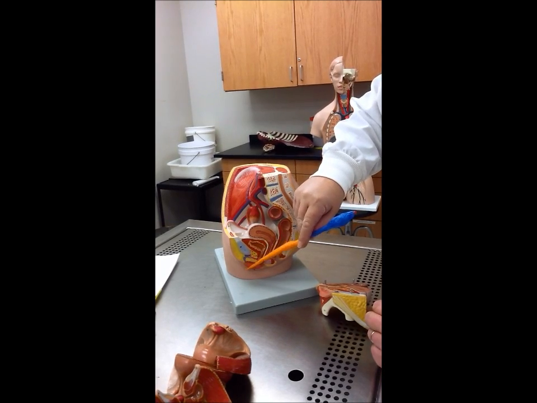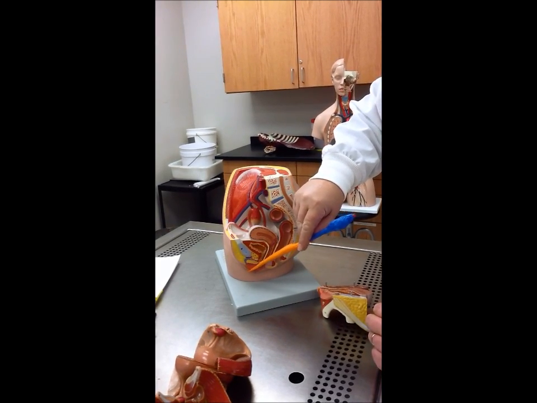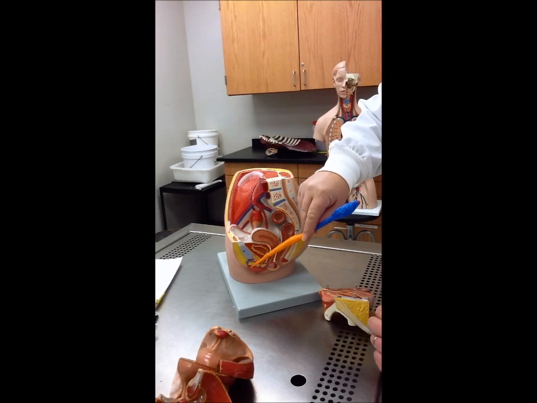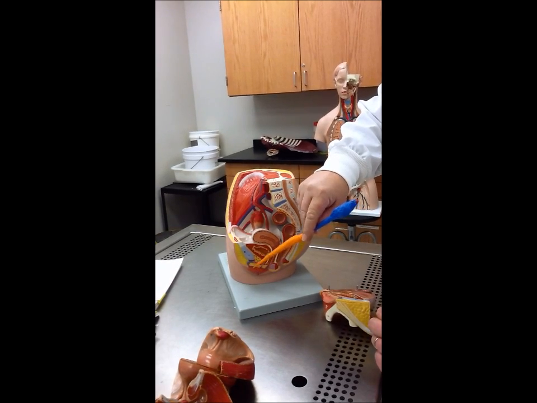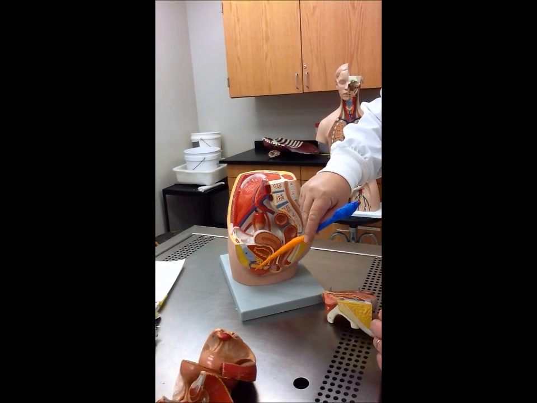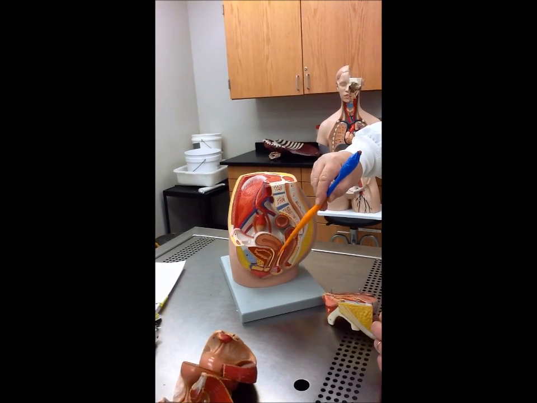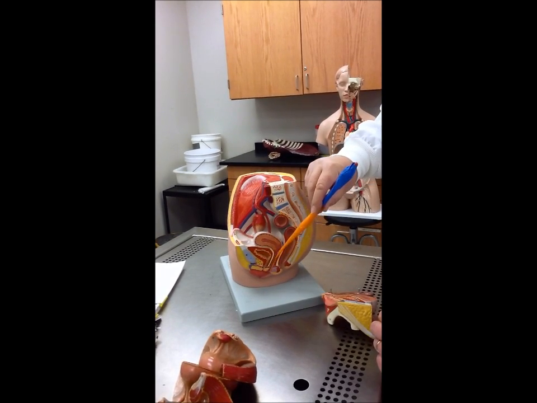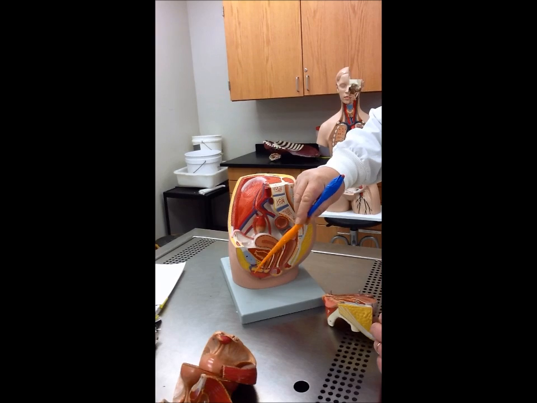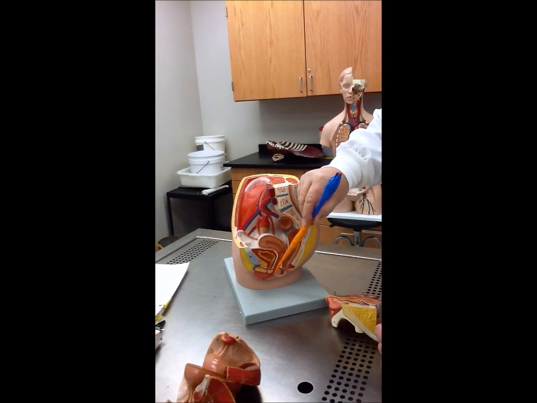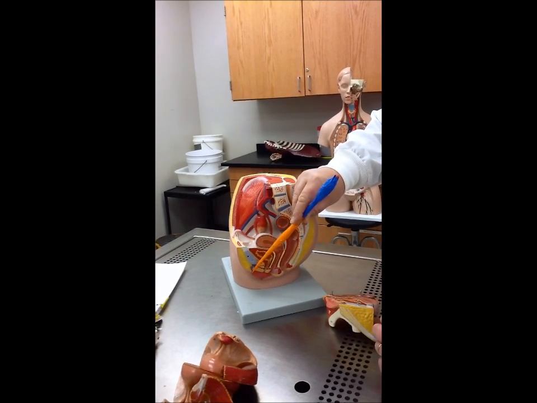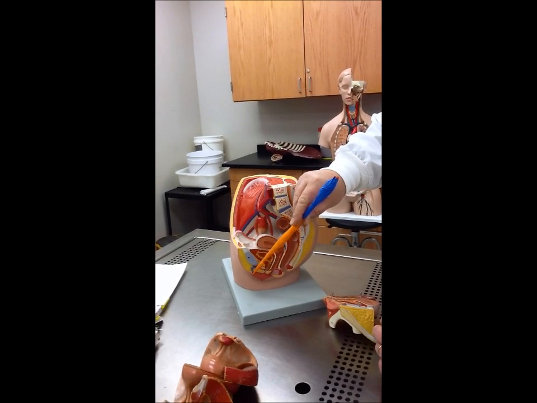The outer lip is known as the labia majora, the inner lip, labia minora. The opening between the vagina and clitoris is going to be known as the vestibule.